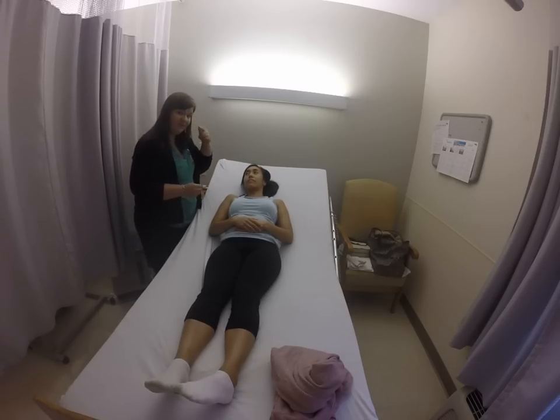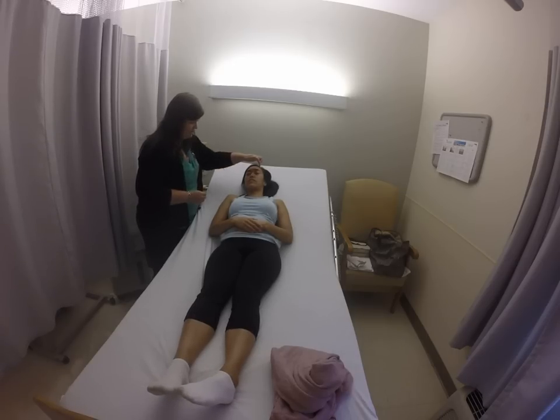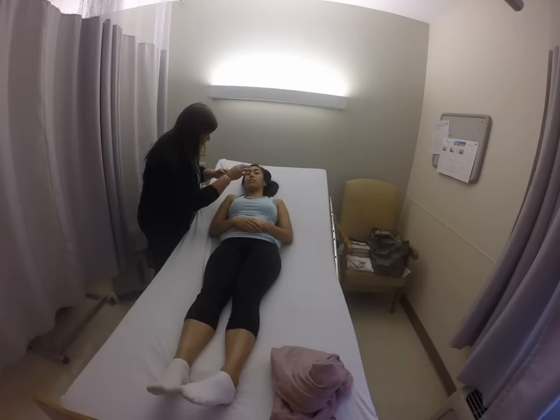I am just visually inspecting the brow, the eyelashes. She's got nice long eyelashes. The palpebral fissures, making sure they're angled in the right direction. I don't see anything in the palpebral fissures. Then I'm visually inspecting the sclera and the conjunctiva. Her sclera looks nice and white.